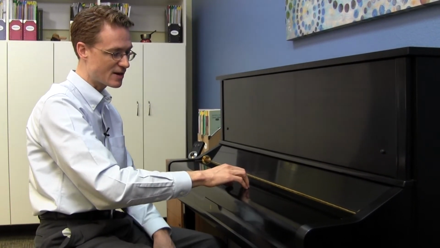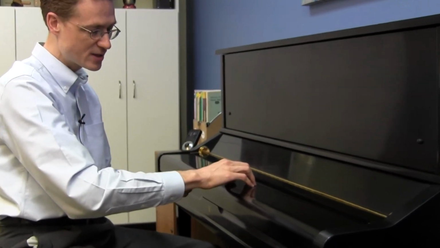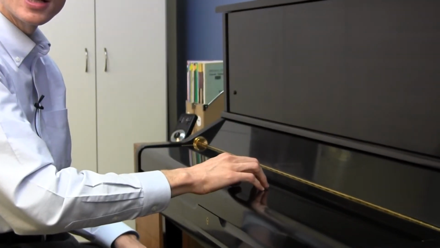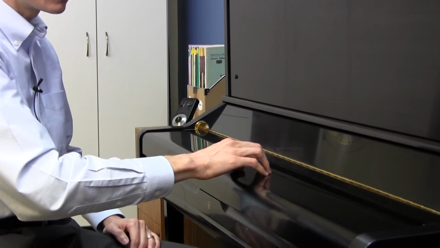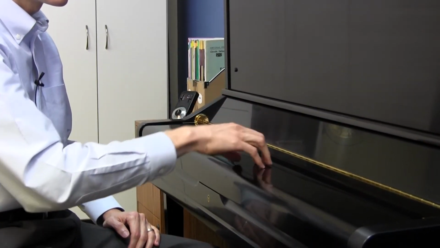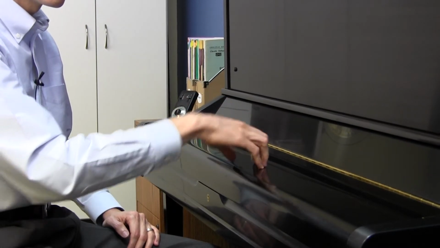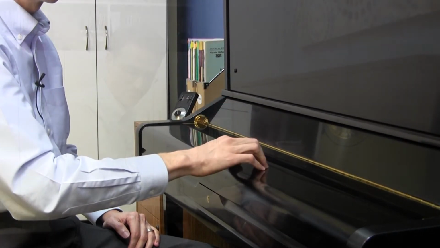Okay, let's practice that 5 times. Keep your fingers touching the flat surface, and we'll do 5 little wrist lifts with a quick upward motion. Ready, go. 1, 2, 3, 4, 5.